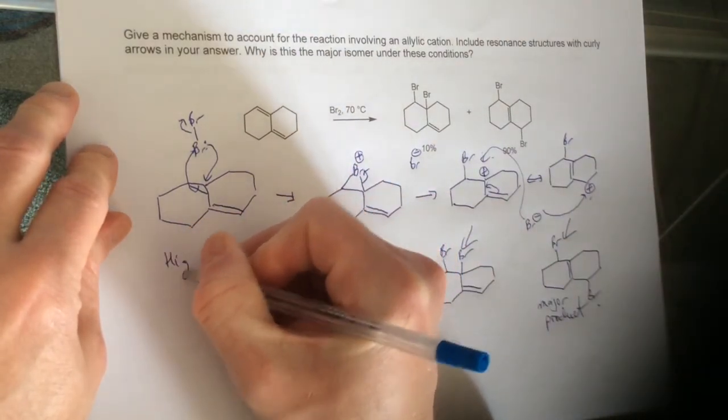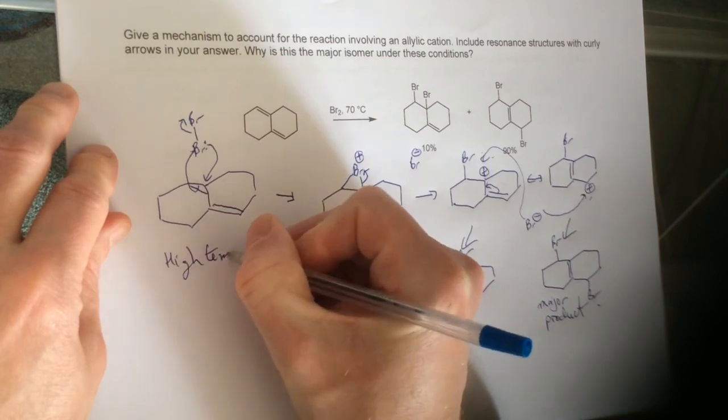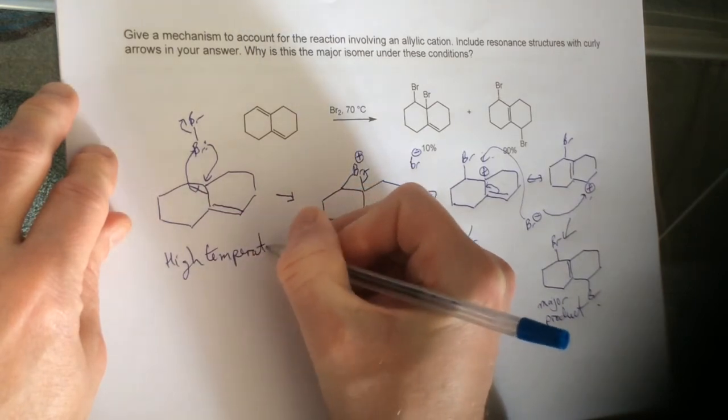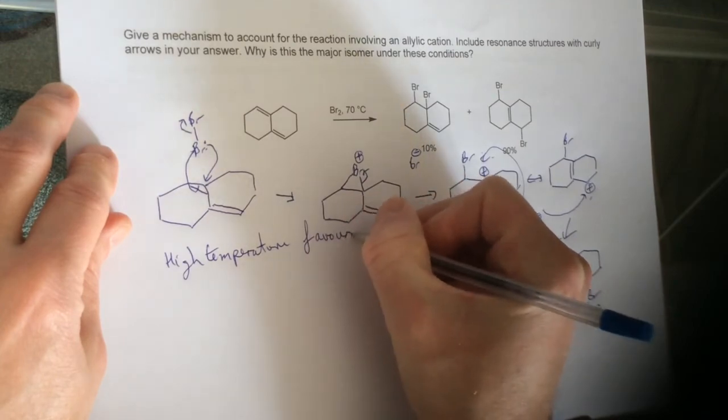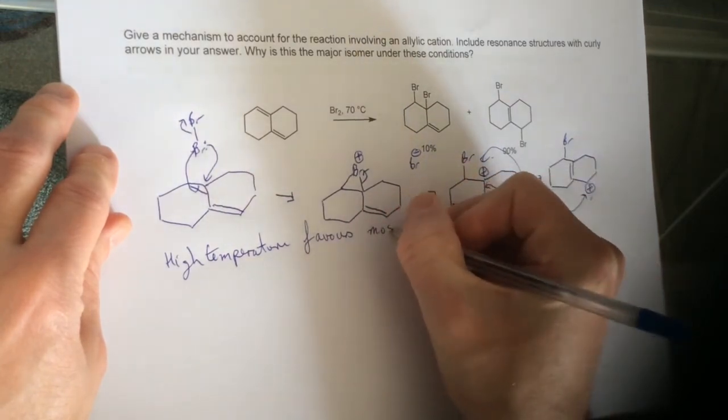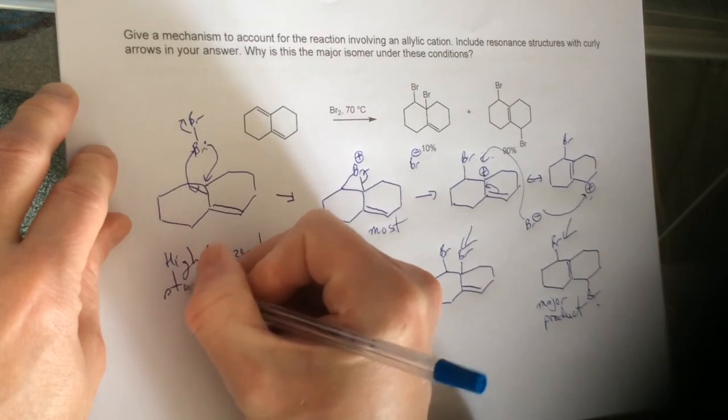High temperature favours the most stable product.